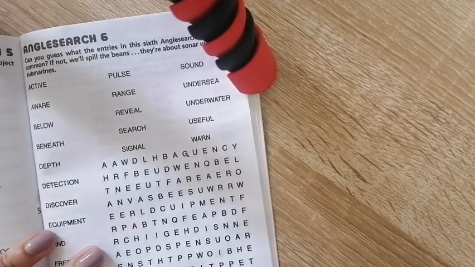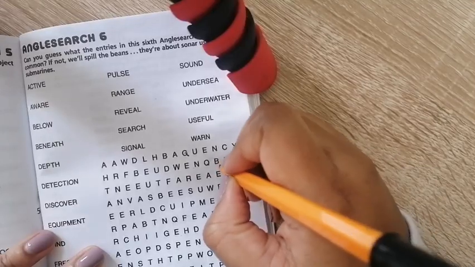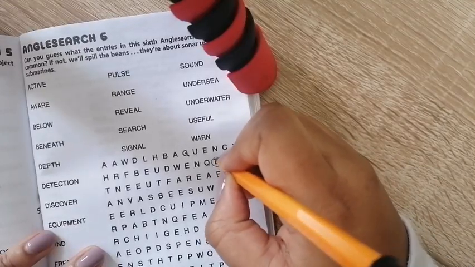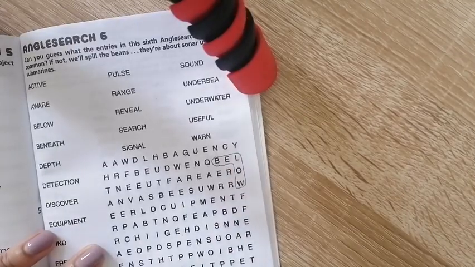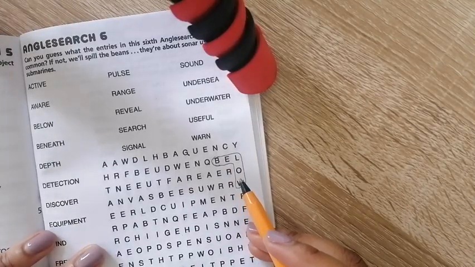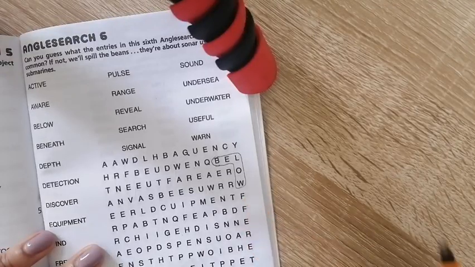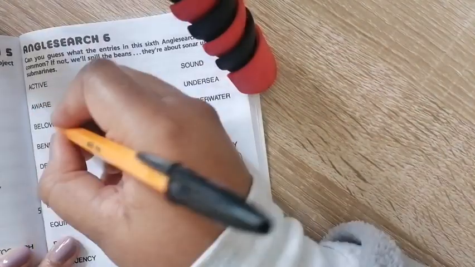I figured out the code. I've cracked the code for this game. So if you watched my last video, if you haven't, go. Go now. Run. I've cracked it. It's not your conventional crossword puzzle, and I don't know how this is a crossword. Well, they say it's an angle search. It's not a crossword, it's an angle search.